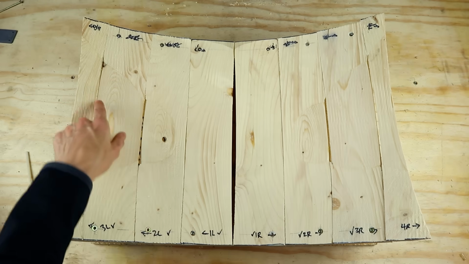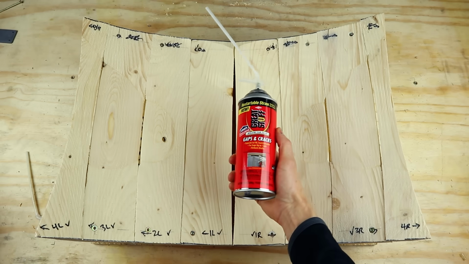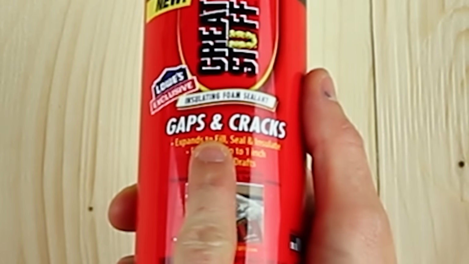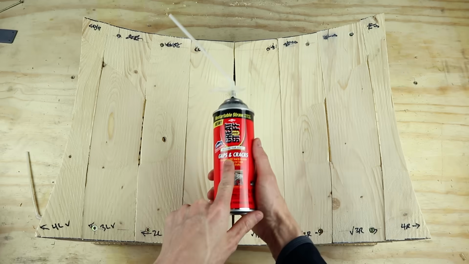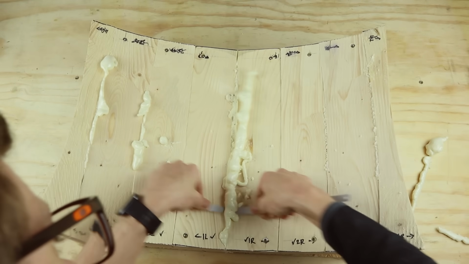I was thinking about how I might fill in these big gaps and cracks, and I realized I have a can of Great Stuff which is designed to fill gaps and cracks. So that sounds perfect. I'm gonna inject it in here, it'll all foam out, and then I'll just sand it down.